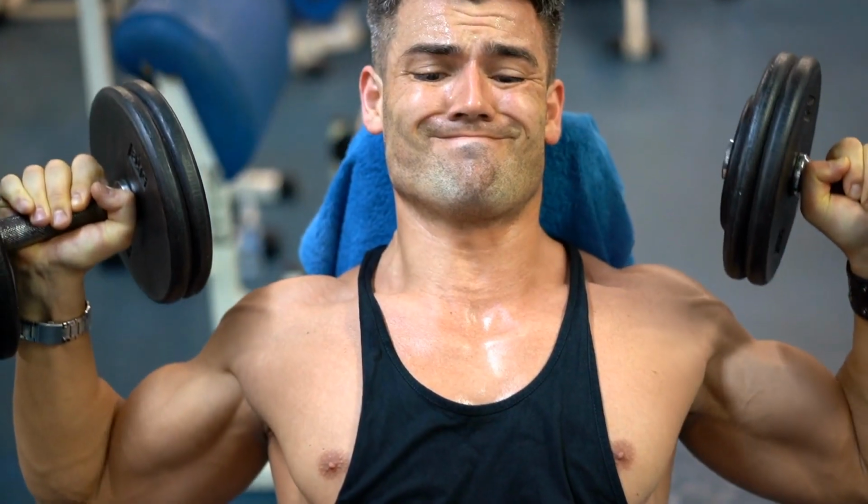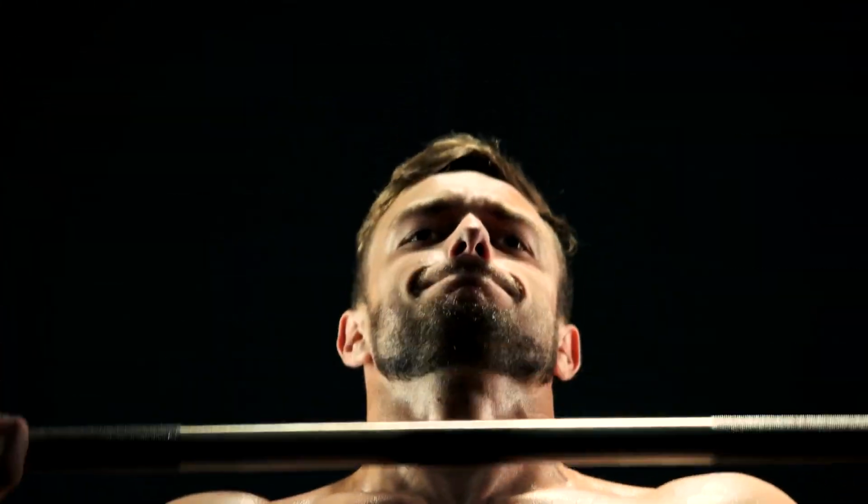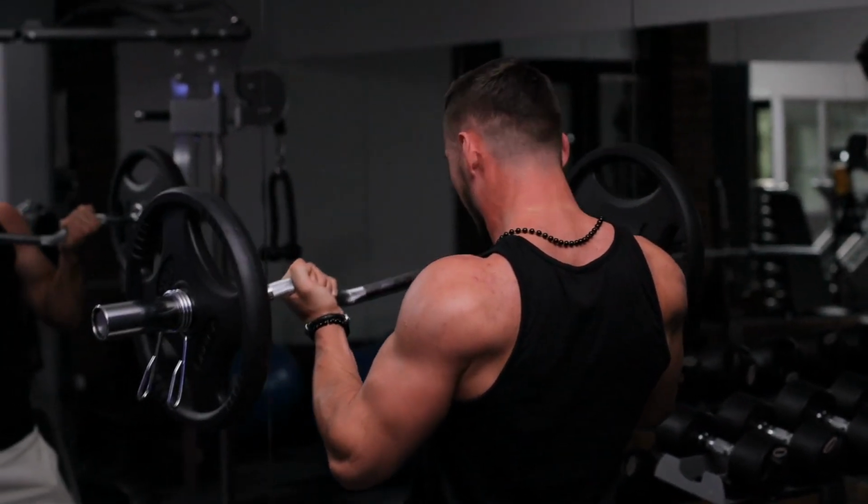High rep training often requires less time per set compared to low rep training, as the movement speed is typically faster. This can be advantageous for individuals who have limited time for their workouts or prefer higher intensity sessions.